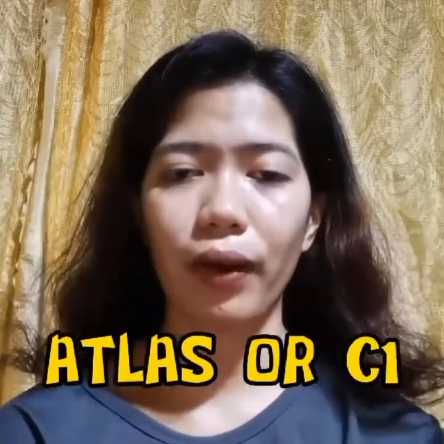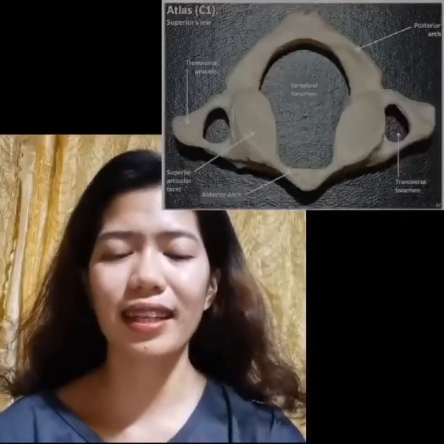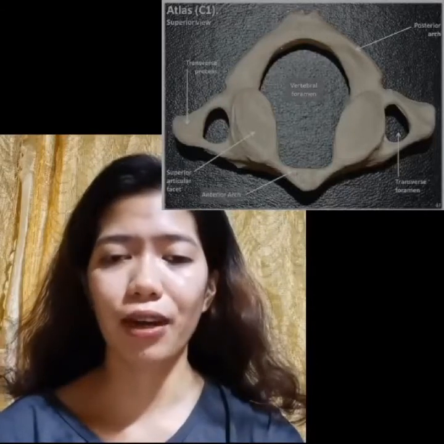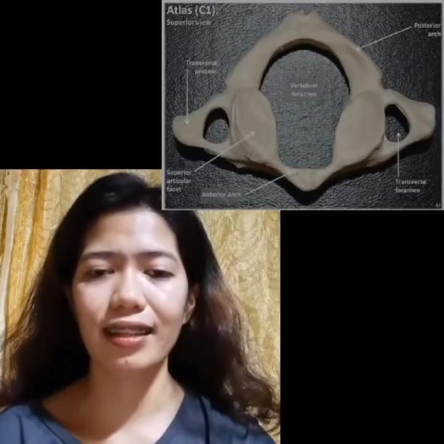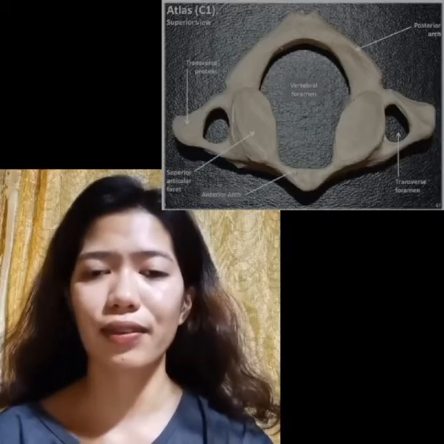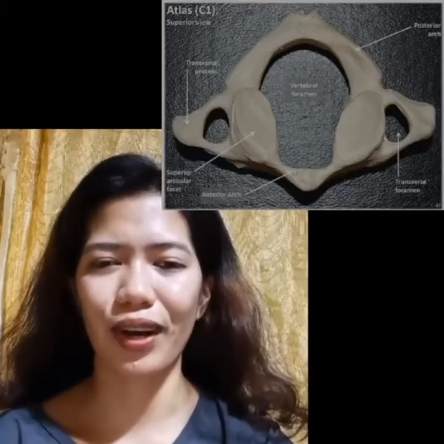We have 7 cervical vertebrae, which are in the superior end and are composed of individual numbers. The first cervical vertebra is the atlas, or C1, that holds up the head or skull. And it is composed of the posterior and anterior arch, vertebral foramen, superior articular facet, facet for the dens, transverse process, and transverse foramen.